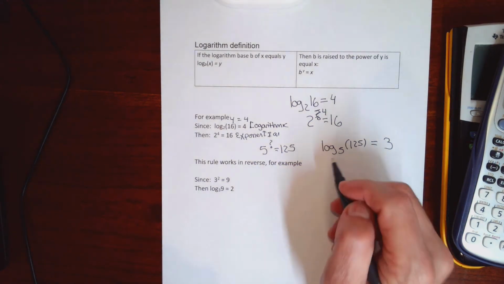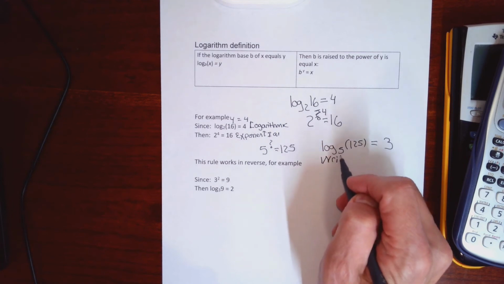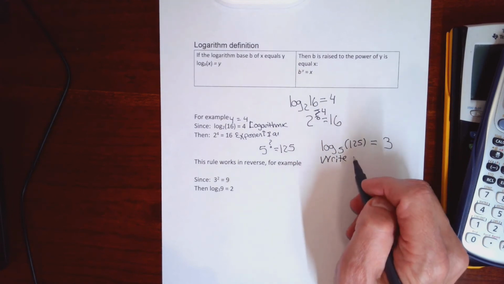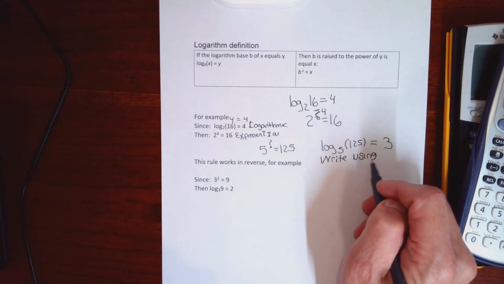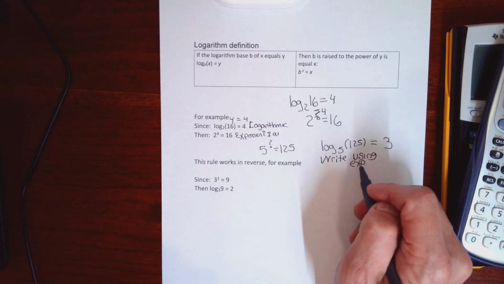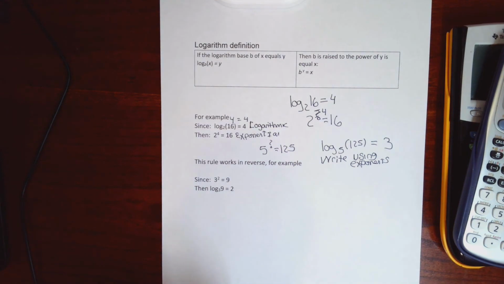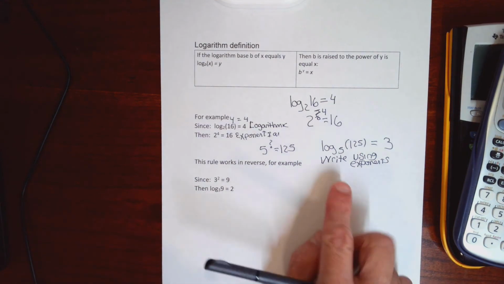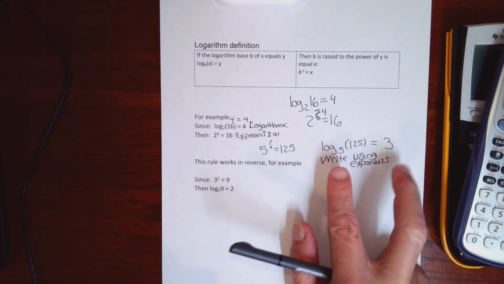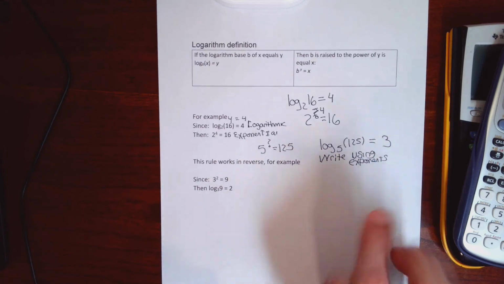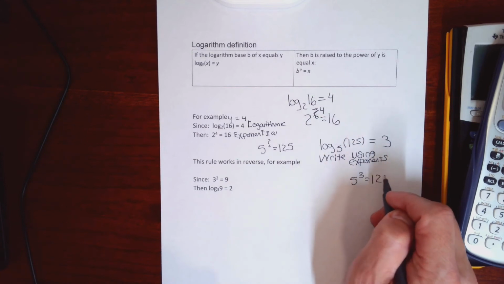When we get into the section, I'm going to ask you to write an equation that has a logarithm using exponents, or in exponential form. So I'm going to create the true statement that has an exponent without a logarithm. And the true statement is the question that this is answering. This log base 5 of 125 equals 3 because 5 to the third power equals 125.